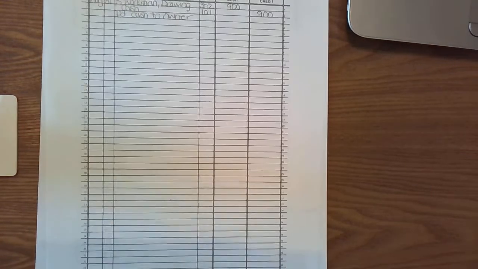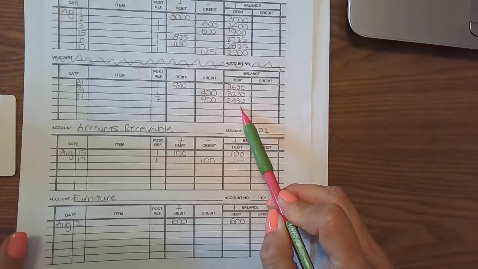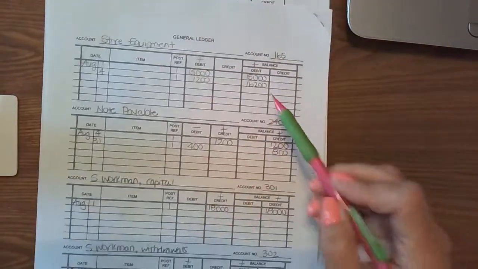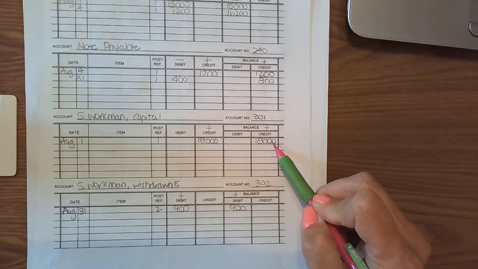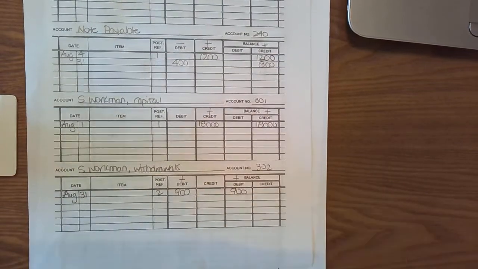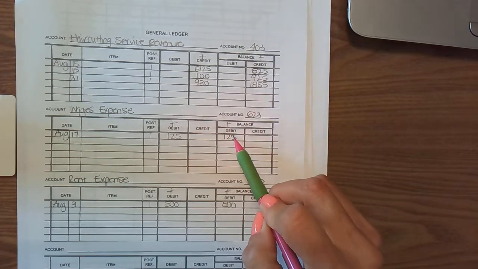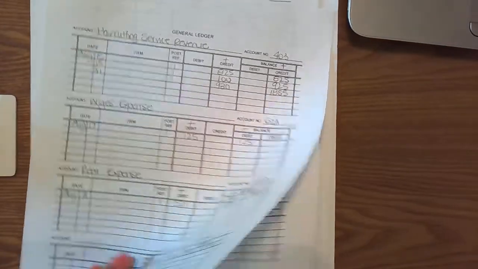So what did we get from all of our posting? Well, now we know that our cash is $2,330, accounts receivable 0, furniture is $600, store equipment $16,200. We owe $800 on the note. We have an investment of $18,000, withdrawals of $900, revenue $1,855 for the month, $125 we spent in wages, and $500 in rent. So those are our ending balances for all of our ledgers after we have posted.